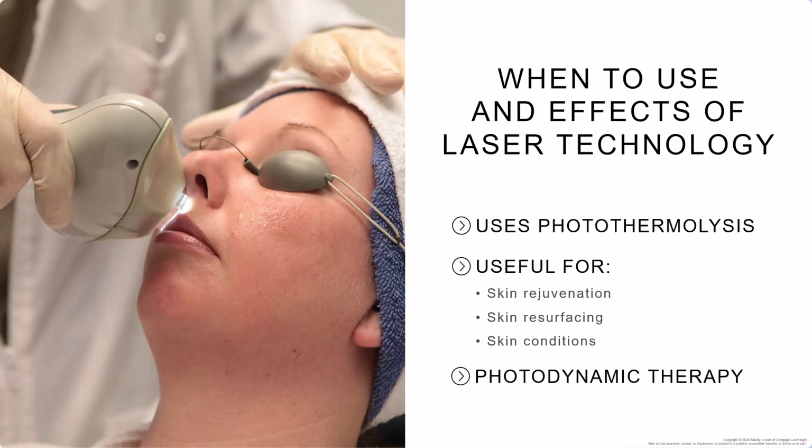So when you would use or the effects of the laser technology, all lasers and light therapy methods are using selective photothermolysis, which the thermolysis is meaning a heating effect. It's useful for skin rejuvenation, heating, and damaging dermal tissues to stimulate fibroblast. So that means it is going to be useful for skin resurfacing.